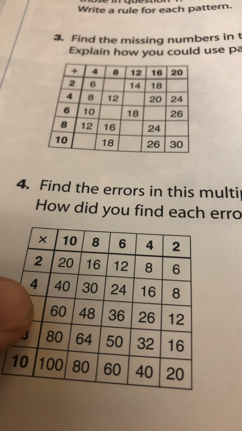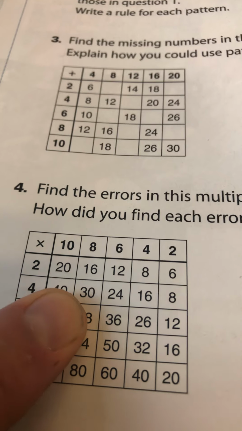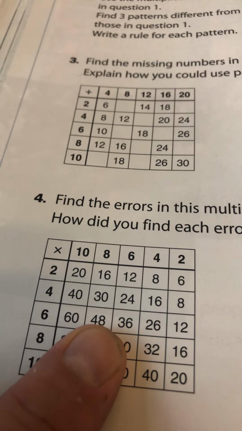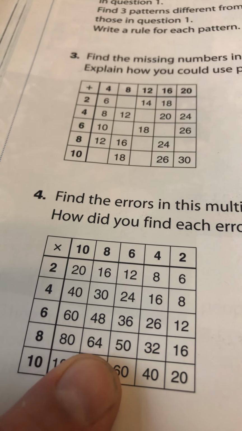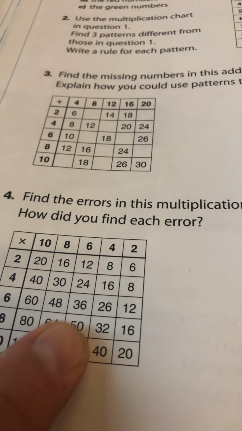2 8s are 16. 4 8s are 32. So there it is there. There's 1. 4 8s should be 32. 6 8s are 48. 8 8s are 64. And 10 8s are 80.